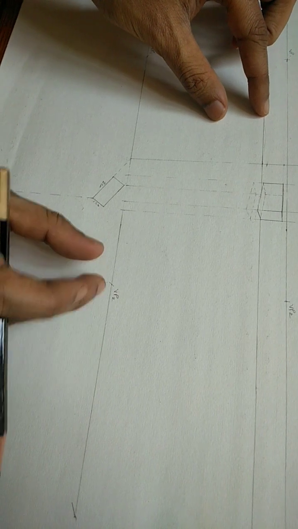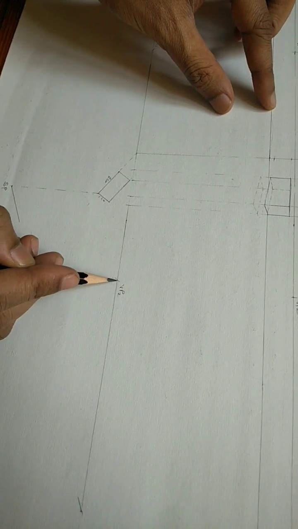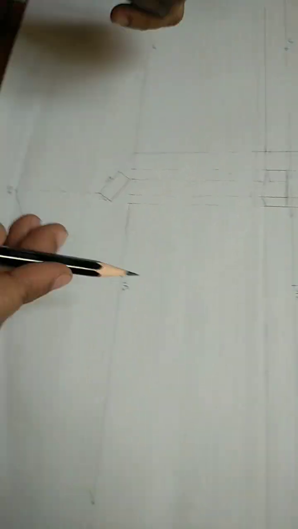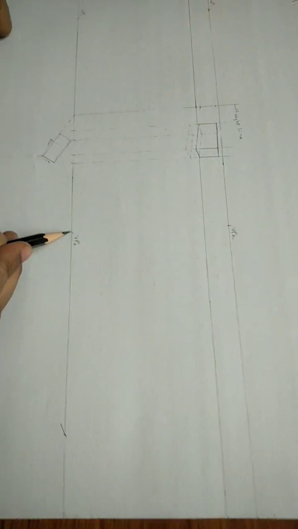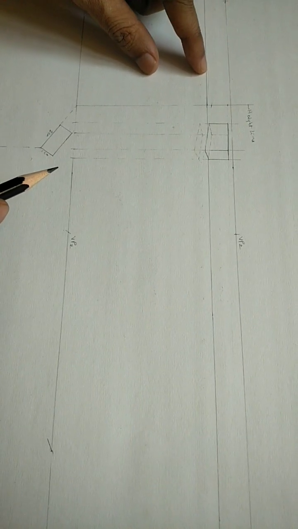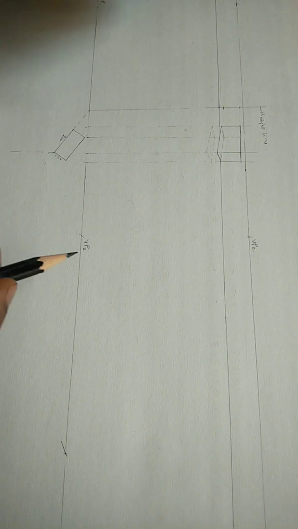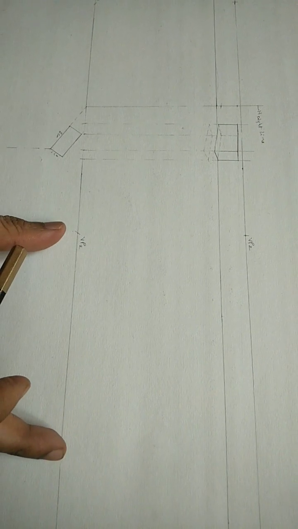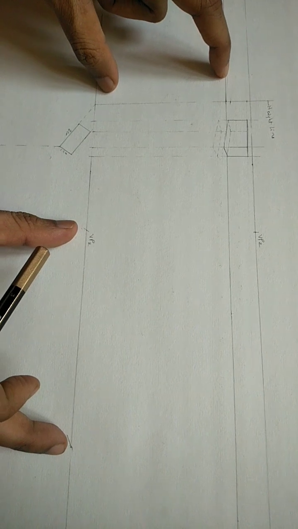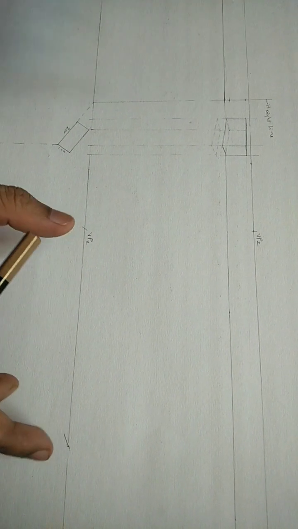If you take only this much, it may come very close here, and it may come over here also. Some students have found that VP2 is only at V1 because the distance between the ground line and the PP is very less. Here it has gone more because the distance between the ground line and PP is more. That is why.